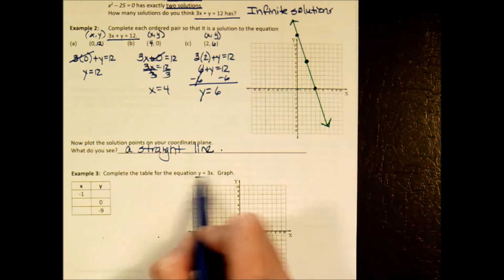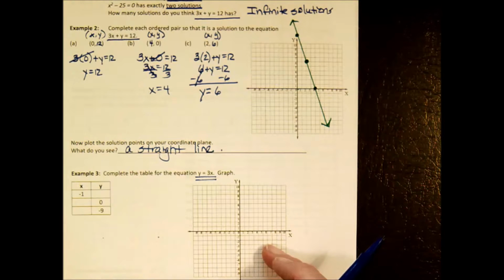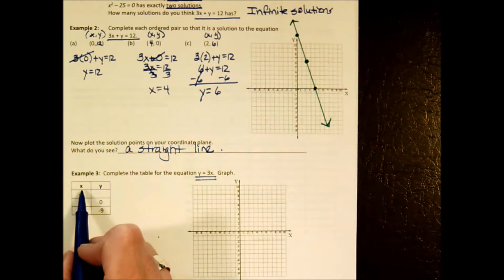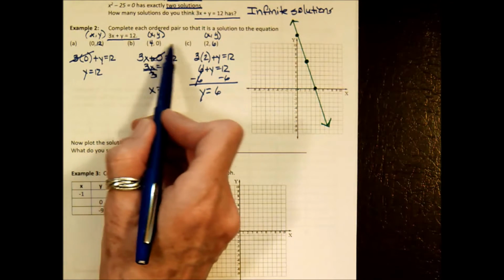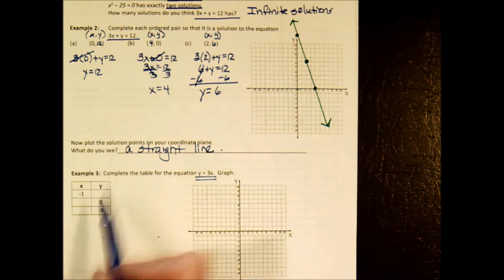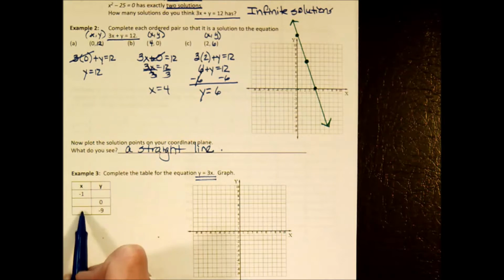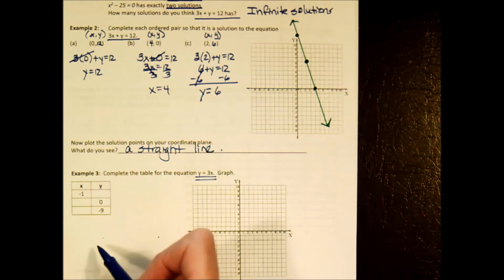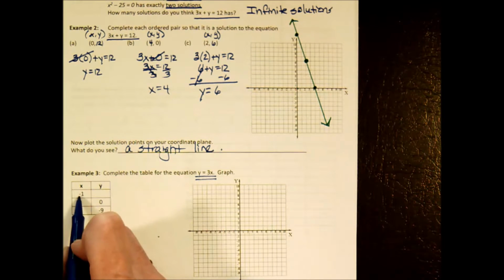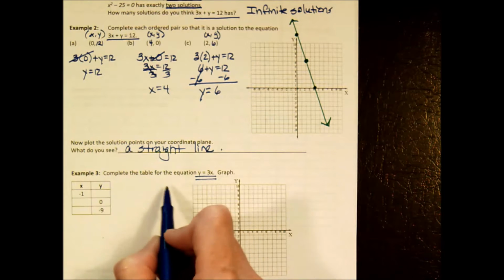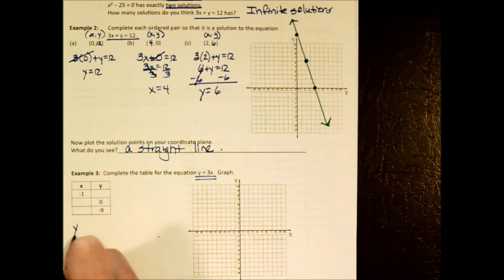All right, let's try another one where it's set up a little bit differently. It says complete the table for the equation y equals 3x, and then graph. Graph means to plot all the points and connect them. And rather than having ordered pairs like I did up here, I have a table where I have x values and y values that you're going to put in. So the first one says put a -1 in for the x. So that would be y equals 3, take out the x, put in a -1, or y equals -3.